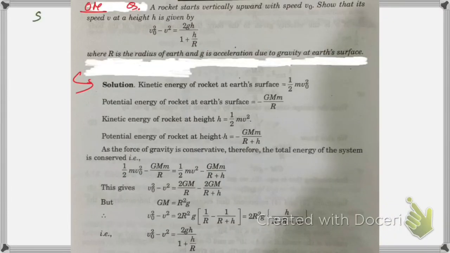So this is also question number 5C. There were two questions. The first one we have already solved, or this one, okay? You have to solve any one, though I have shown both here.